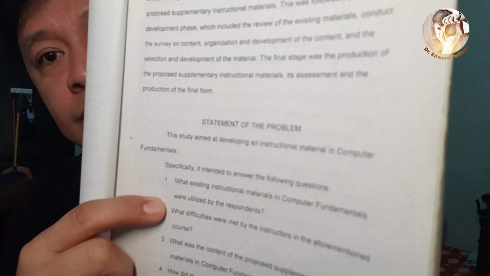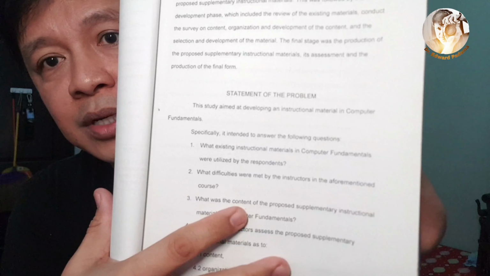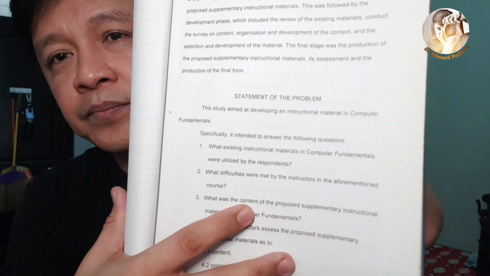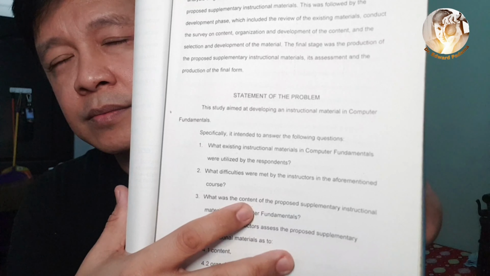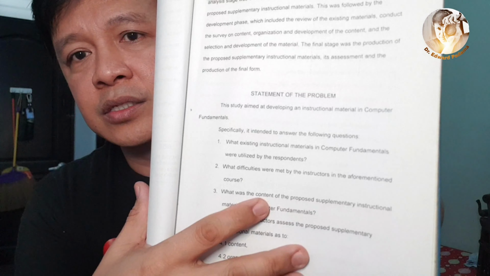Since I am developing an instructional material, SOP number one tried to establish if there were actual supplementary or supplemental materials being used in computer fundamentals. The second one: what difficulties were met by the instructors in the aforementioned course? It tried to identify and establish the difficulties in learning the subject, which is computer fundamentals.